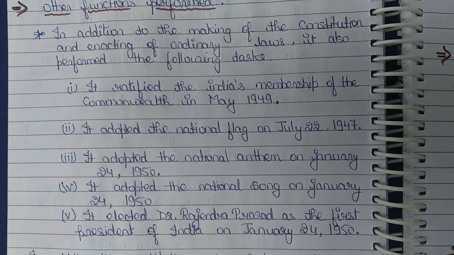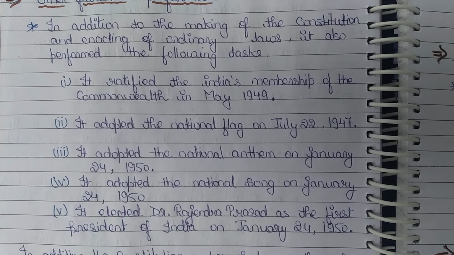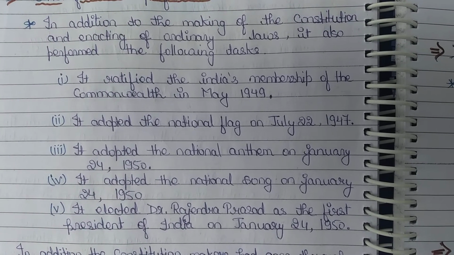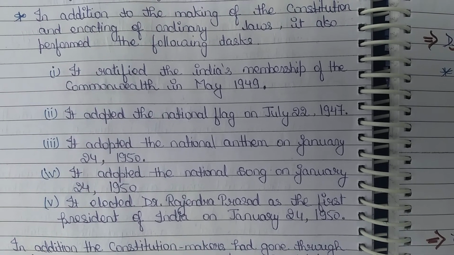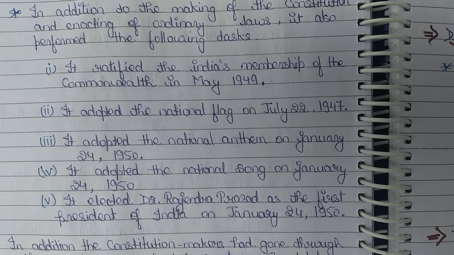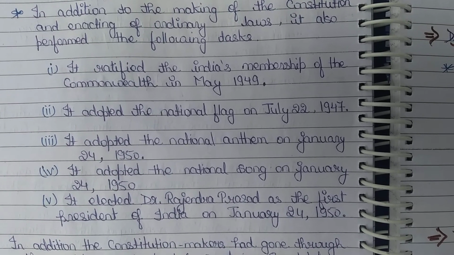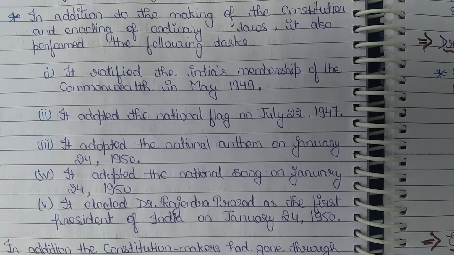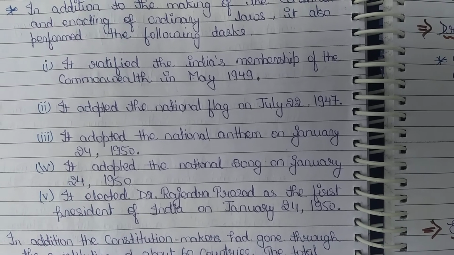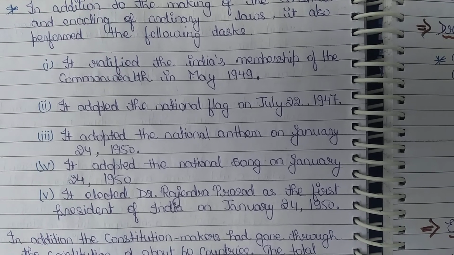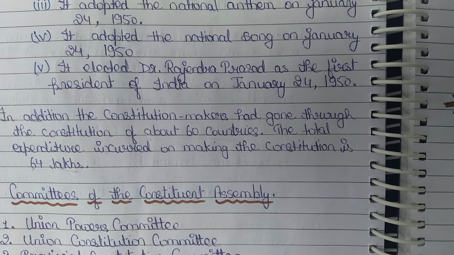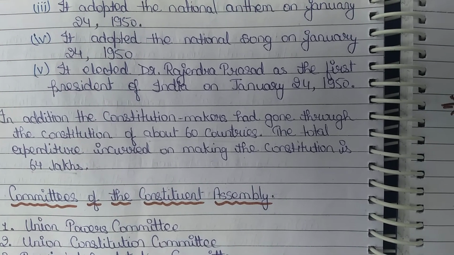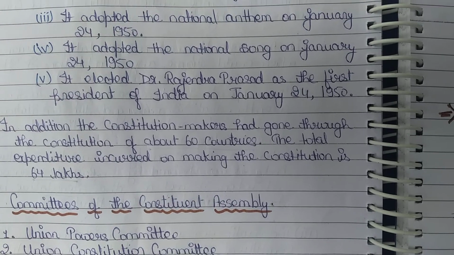It ratified India's membership of the Commonwealth in May 1949. It adopted the national flag on July 22, 1947. It adopted the national anthem on January 24, 1950. It adopted the national song on January 24, 1950. It elected Dr. Rajendra Prasad as the first President of India on January 24, 1950.